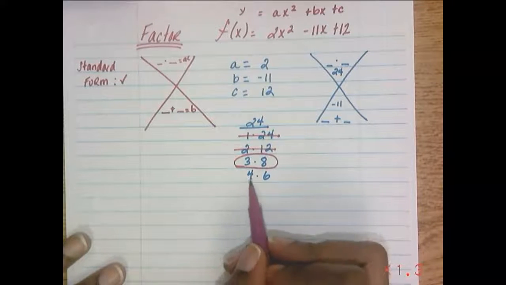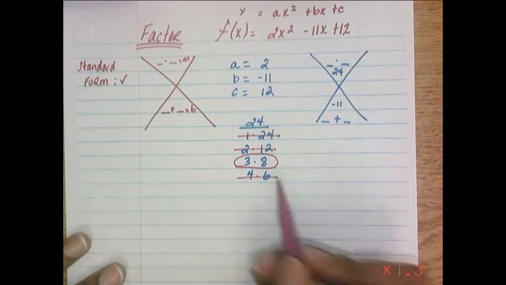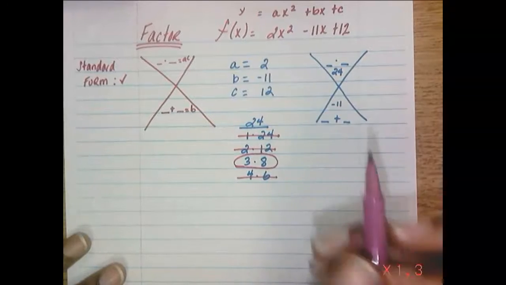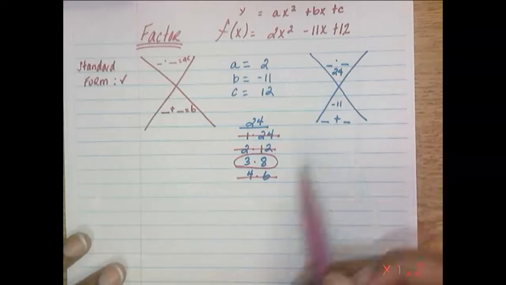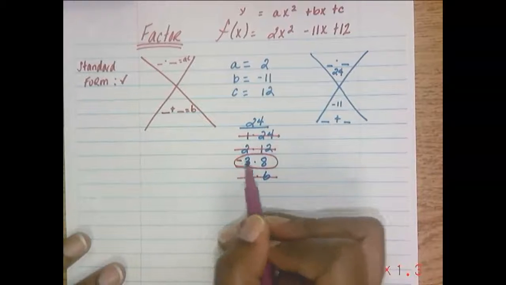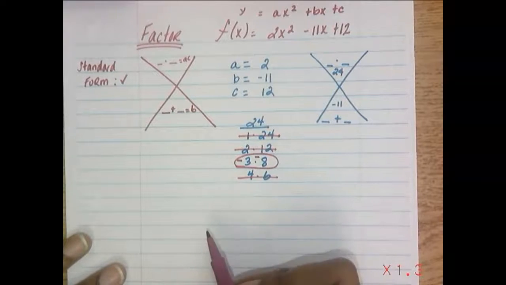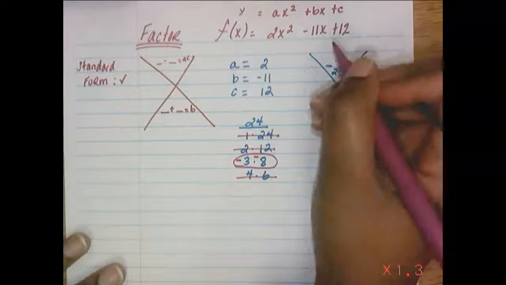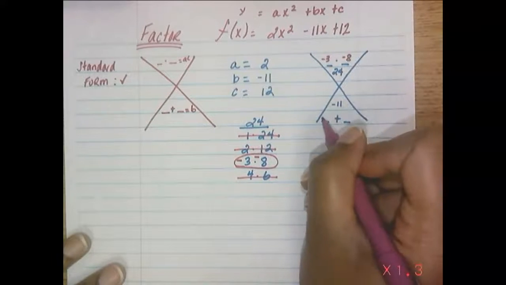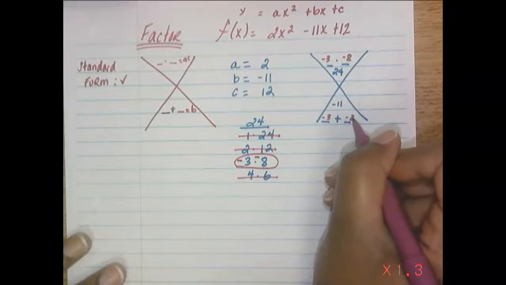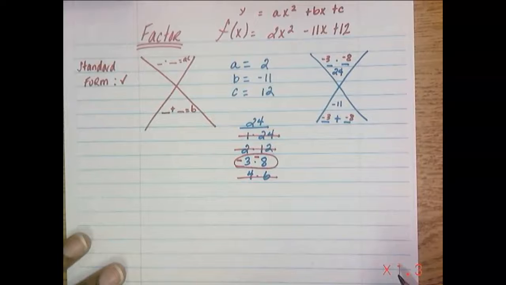4 and 6, if I add those, I get 10. If I subtract them, I get 2 or negative 2. But in this case, because we have a negative 11, a negative 3 times a negative 8 will give you a positive 24, and also a negative 3 plus a negative 8 will give you a negative 11. And so for that reason, those are our factors.